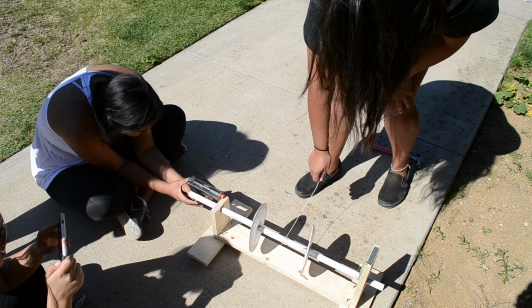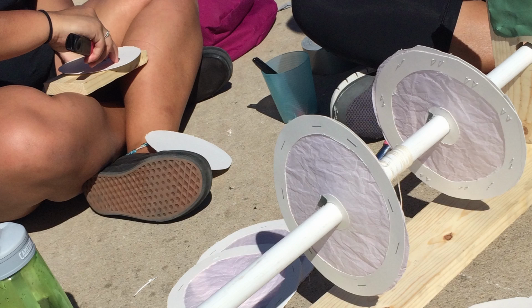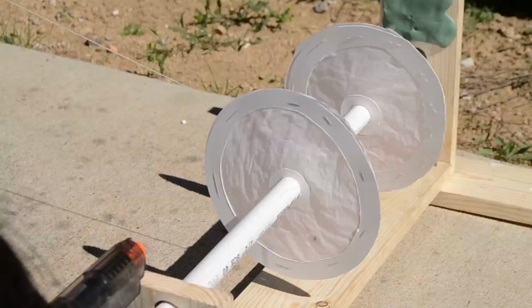Our second project was a little different type of ballistics pendulum where we didn't measure the change in height of a mass, but rather we measured the difference in point of impact of the BB on two different rotating discs.